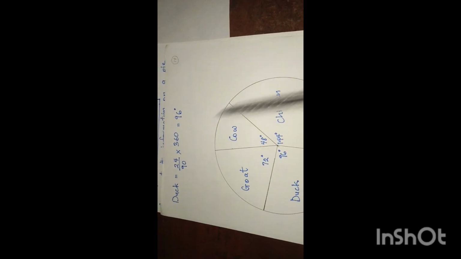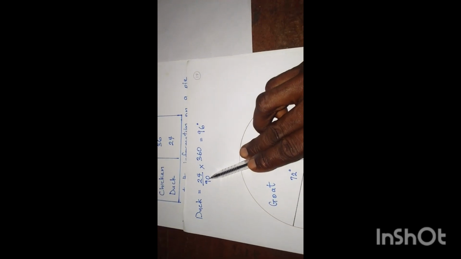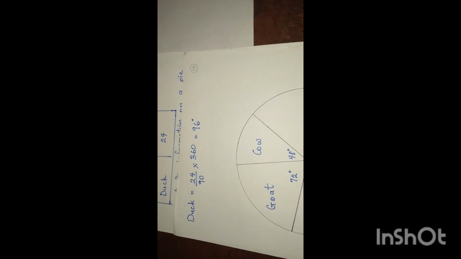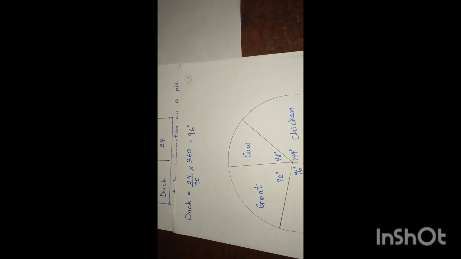144 degrees. Then the last one, which is duck. For duck, we have 24 over 90 times 360, which is what? 96 degrees. So now you are going to draw your pie chart.